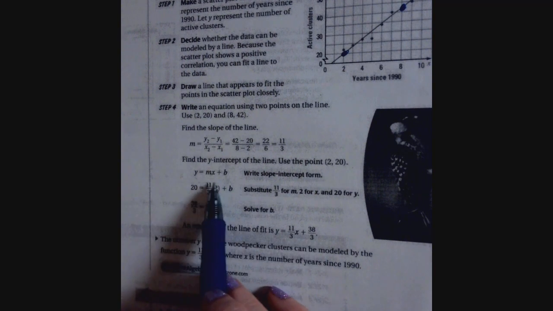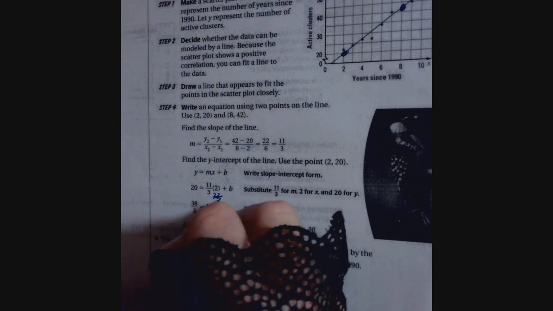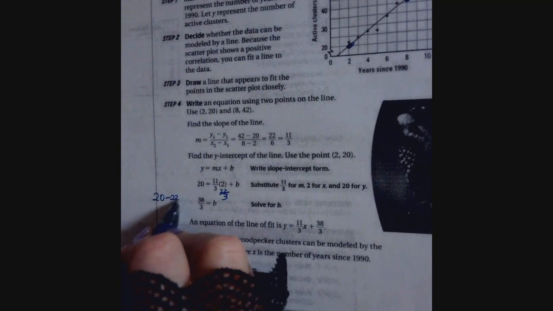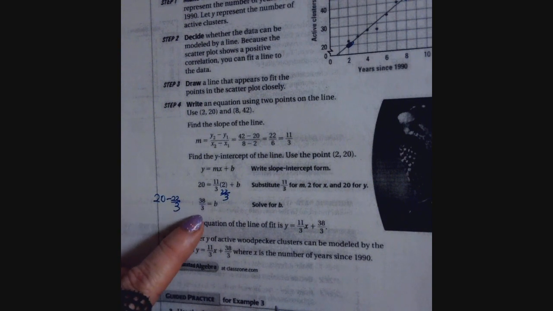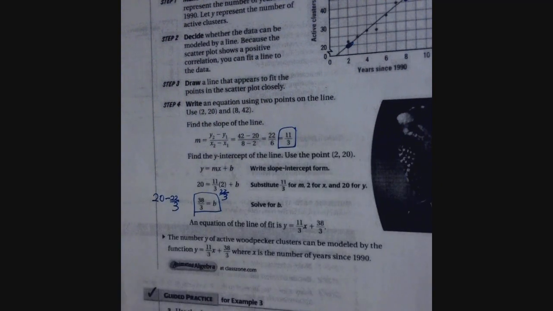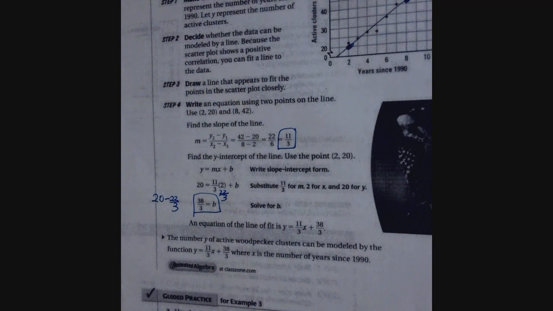So 20 equals 11 times 2, that would now be 22 over 3 plus b, and you can use your calculator. Then you're going to say 20 minus 22 over 3. Plug that into your calculator, and that would be 60 over 3 minus 22 over 3. You're going to get 38 over 3. So now you have the b and you have the slope, okay, right here. Those are the two things you need to write an equation in slope-intercept form.